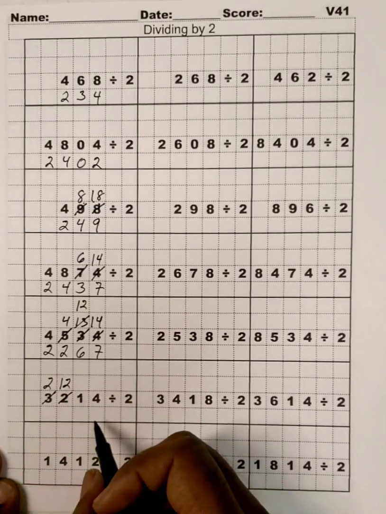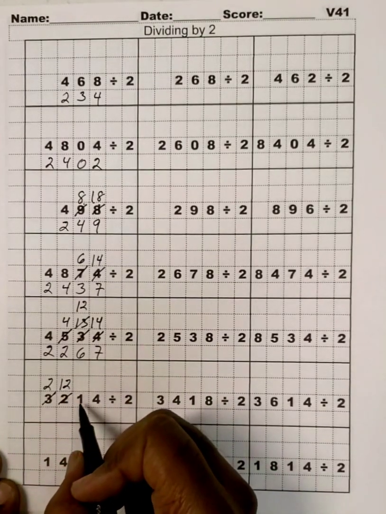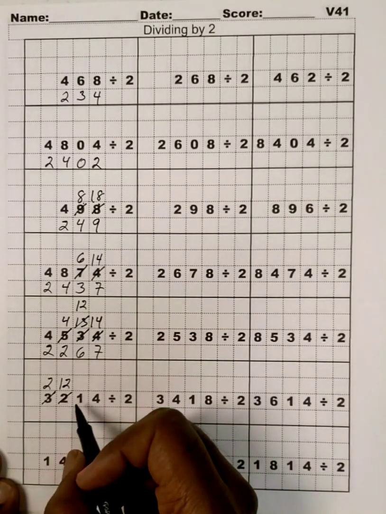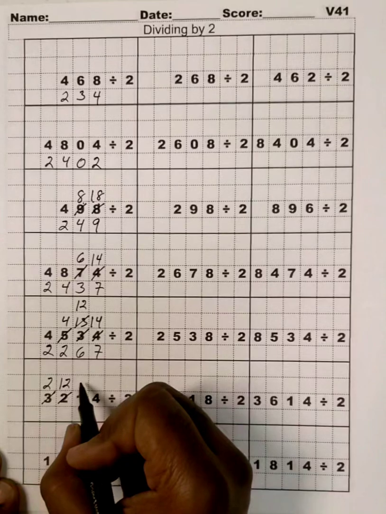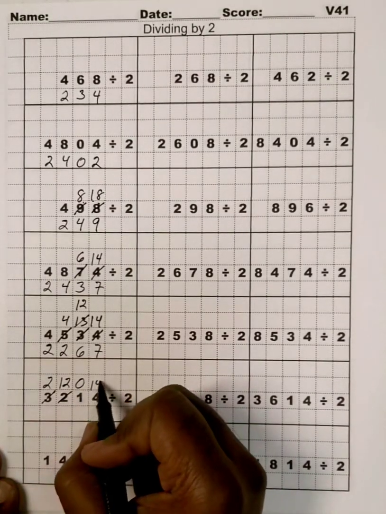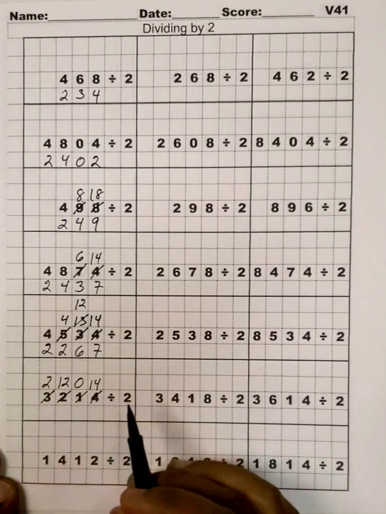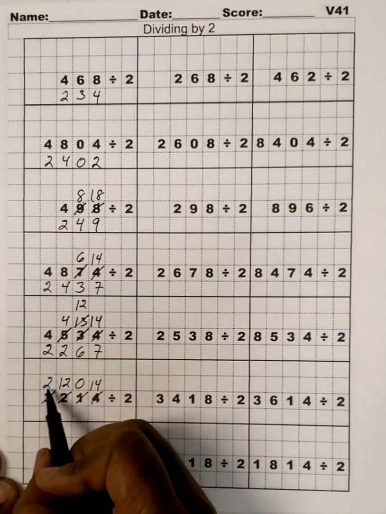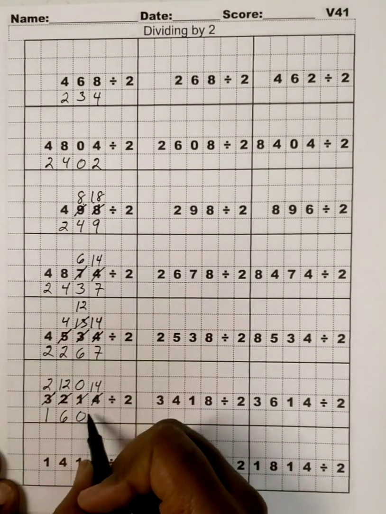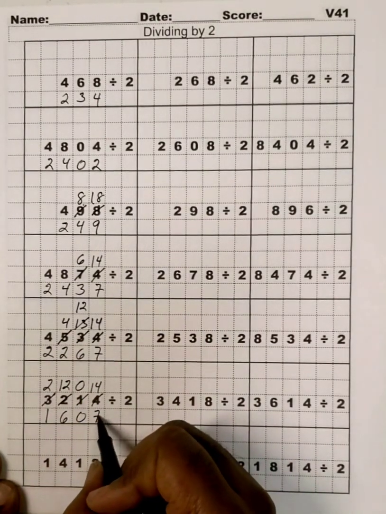And here, 1 is odd, so you can't take half, it has to be an even number, so you take 1 from it, it becomes 0, and the 1 goes back here to 4, so you get a 14. So now half of 2 is 1, half of 12 is 6, half of 0 is 0, half of 14 is 7.